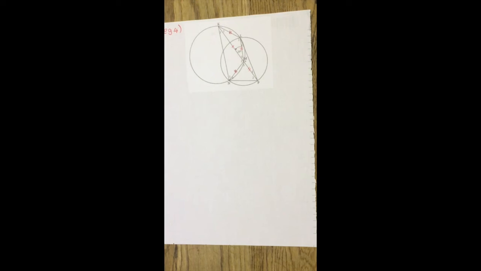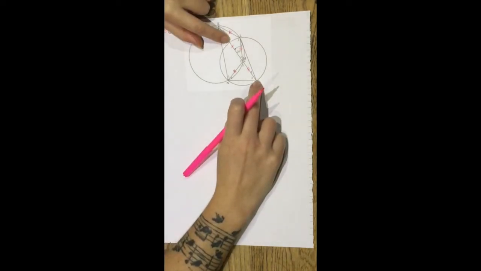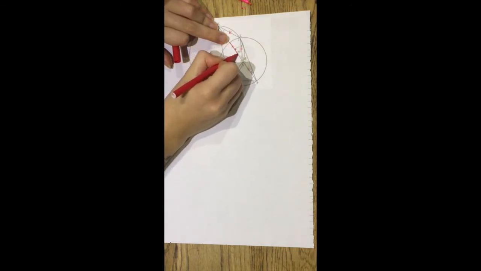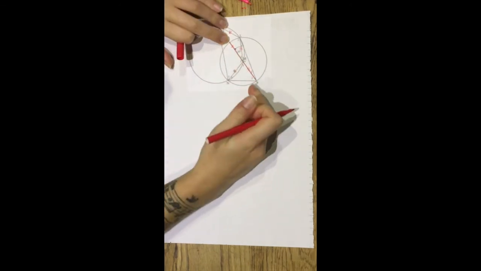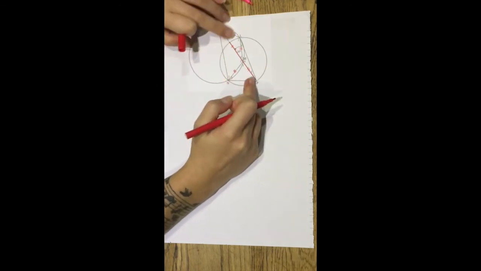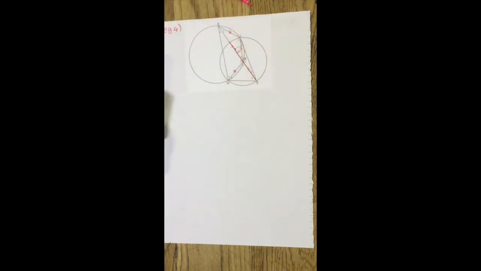There is a diameter here. Does it subtend? Let's just highlight it anyway. So here is our diameter, and I do see an angle here and an angle there, but it's not subtended. It doesn't make that semicircle situation.